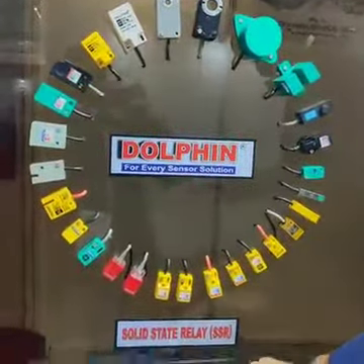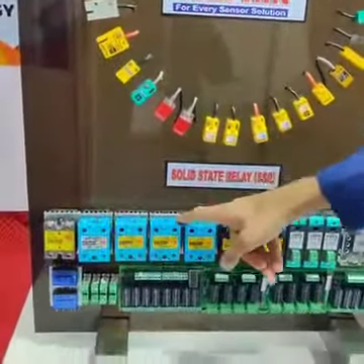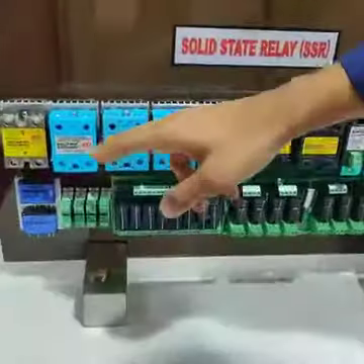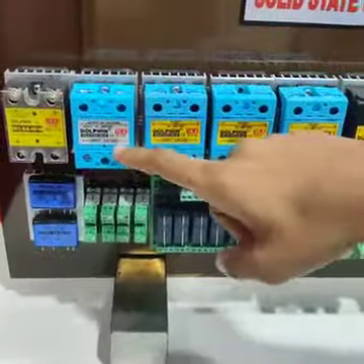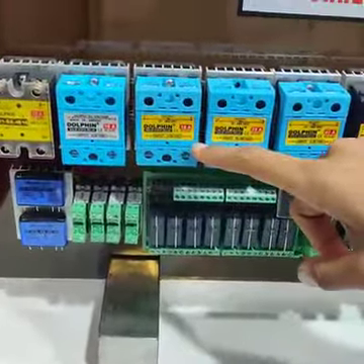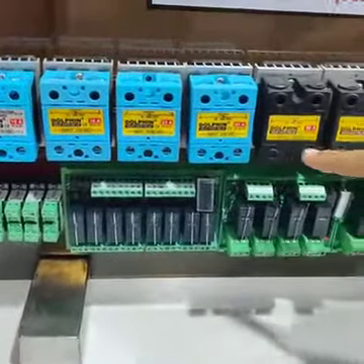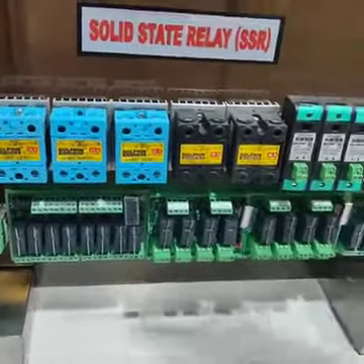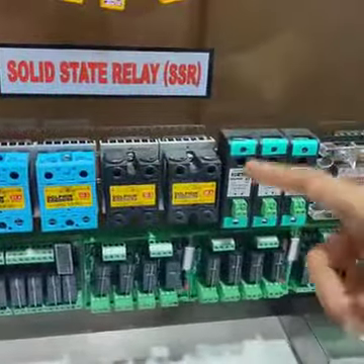Now let's see the solid state relay. These are solid state relay. Solid state relay have different current rating. You can see that 16 ampere, 16 ampere, 25 ampere, 40 ampere, 50 ampere. Based on your current rating, we can give you the best SSR.